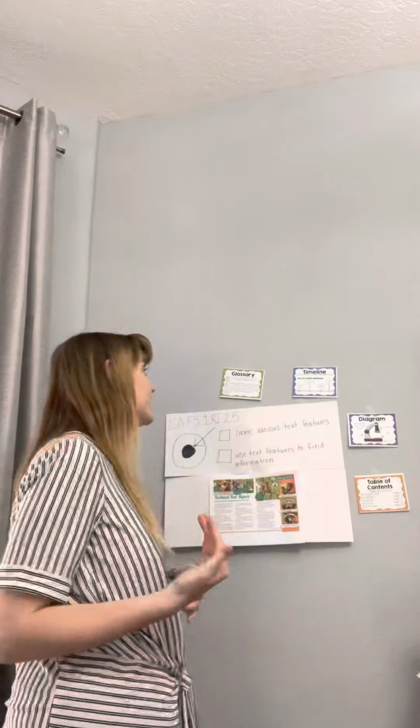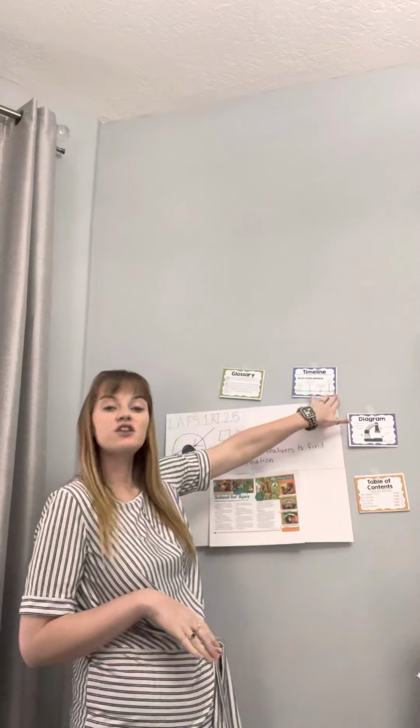So we have our text features that we've already learned about, so let's review those. We have a glossary. Those show us those important words and their definitions. Usually we find that at the back of the book. Then we have a timeline. This shows us the order of events in a line, showing us the time. Then we have a diagram. A diagram shows me the parts of an object. And last, we learned about the table of contents, and that's going to show me the page that I need to go to if I want to find a specific type of information.